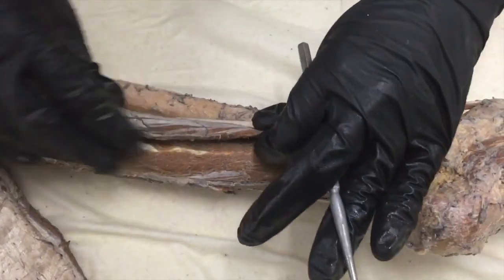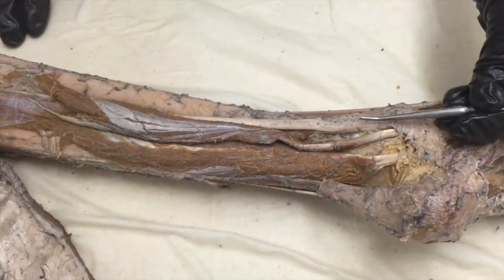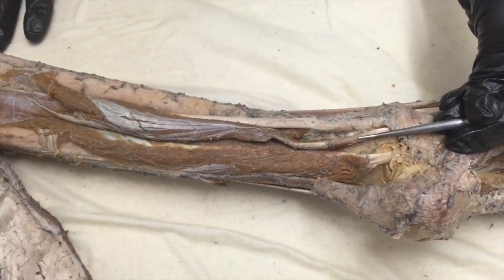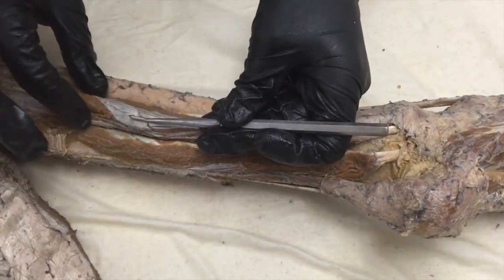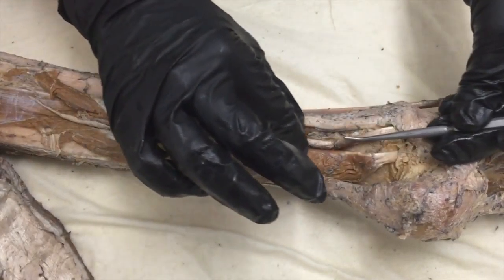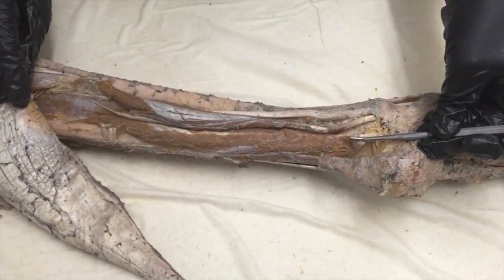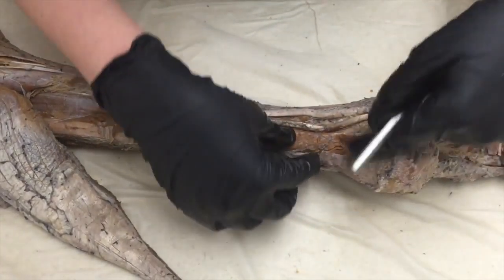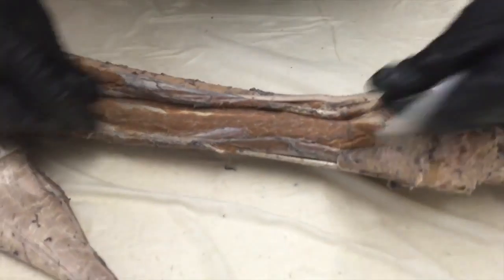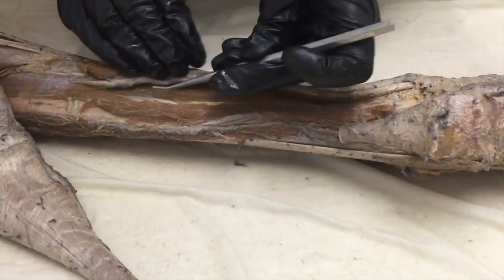This muscle that we reflected back right here, the second tendon is going to be the flexor digitorum longus, and this one is going to be a little bit skinnier than the flexor hallucis longus, which is going to be the next one posteriorly. And this muscle we can see here, the flexor hallucis longus, is going to be this whole muscle from here to here.